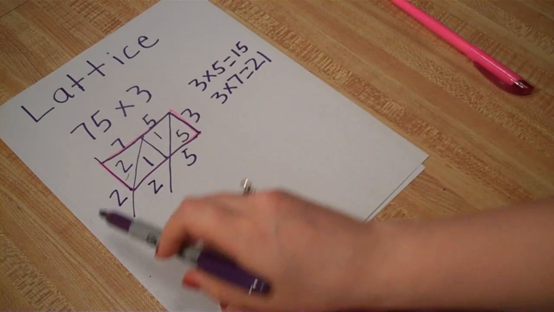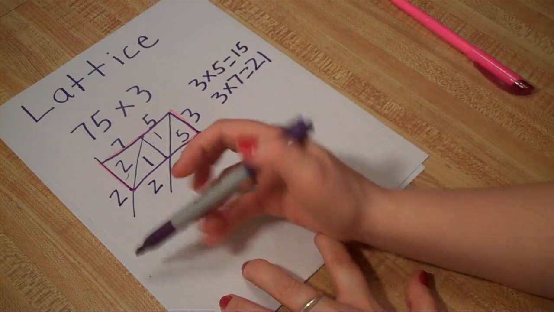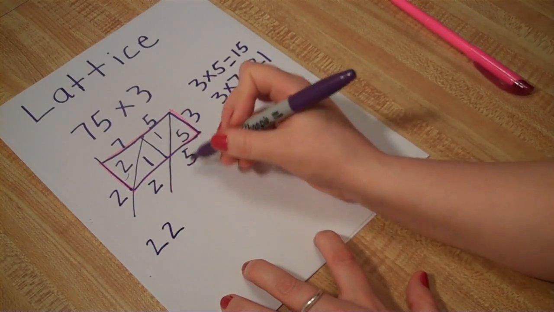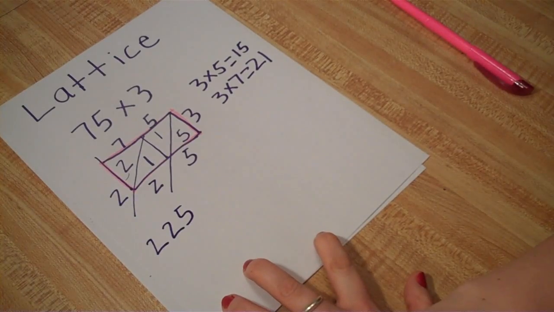When we find our total, you start at the upper left-hand side and go down. 2, 2, 5. Our total is 225.